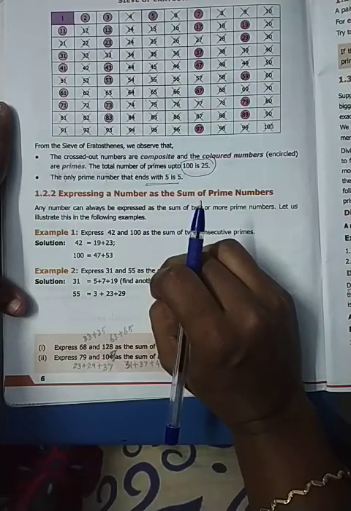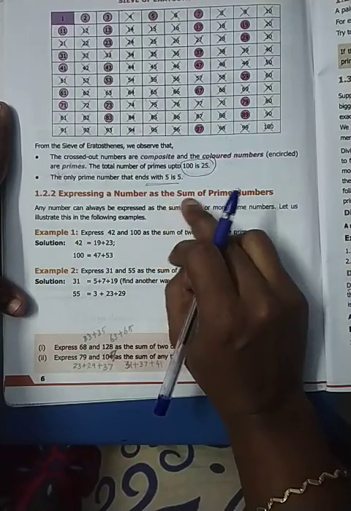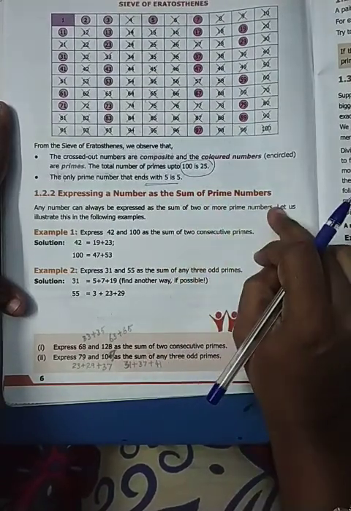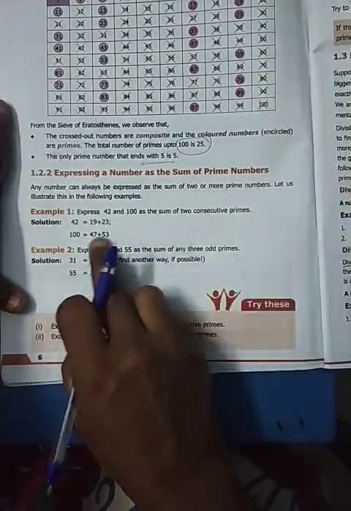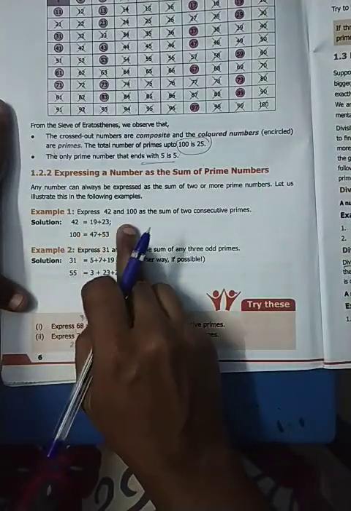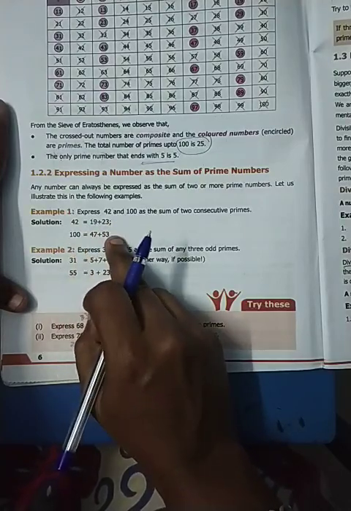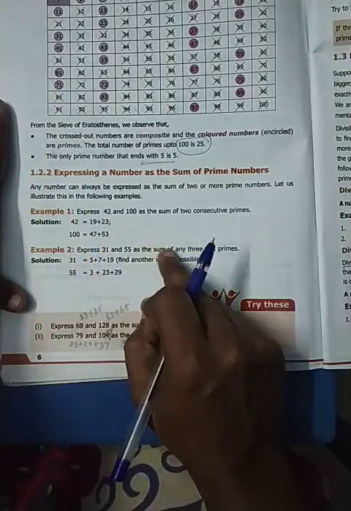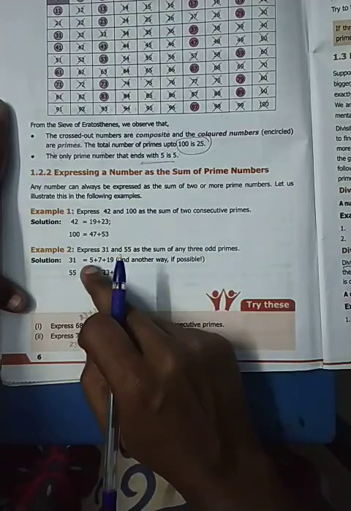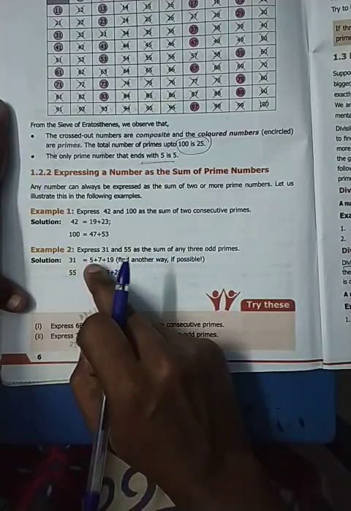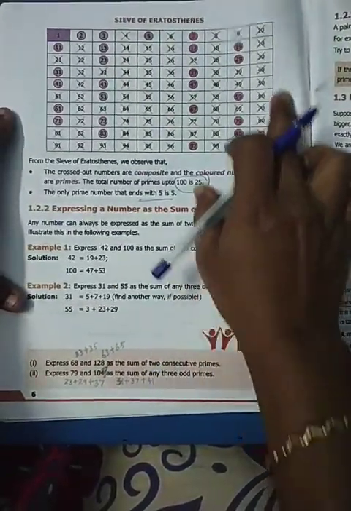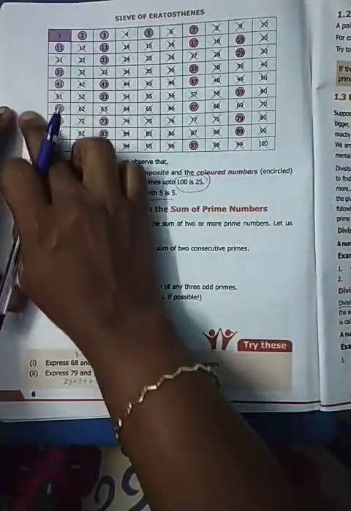Now, how are we going to express a number as a sum of prime numbers? Say 42 and 100. How am I going to do it? 19 plus 23, 47 plus 53. Then a similar example, 31 and 59. You can express 31 as 5 plus 7 plus others. For all this, you should know this table thoroughly.